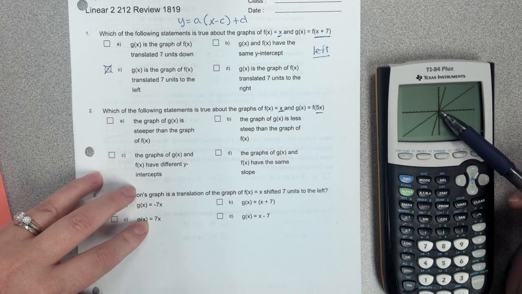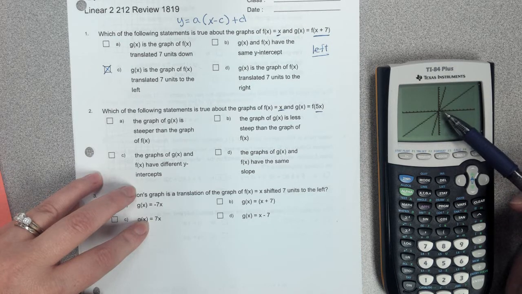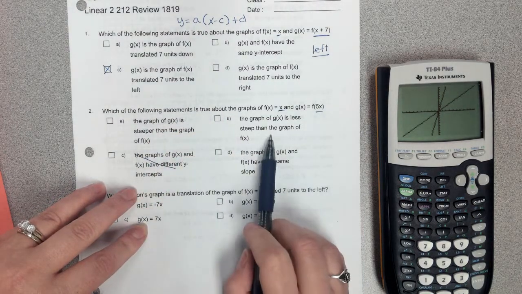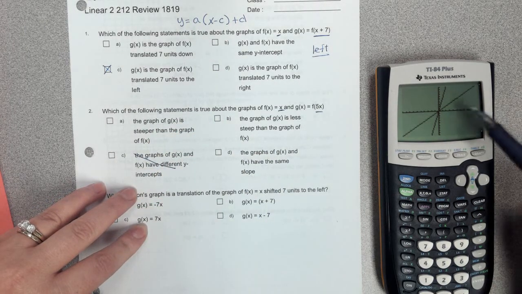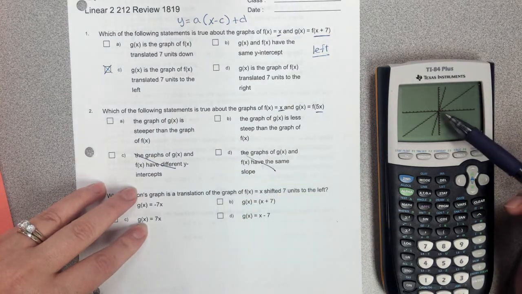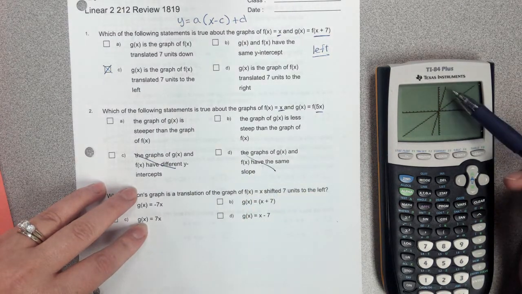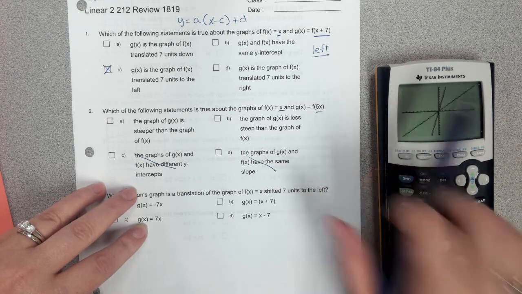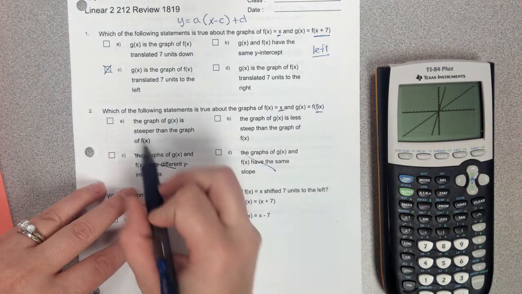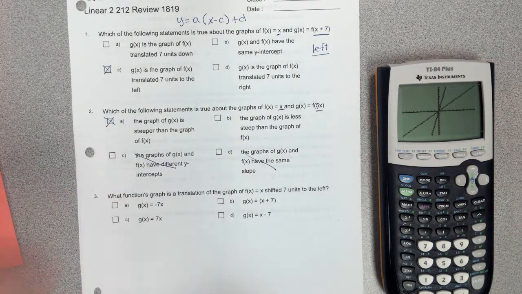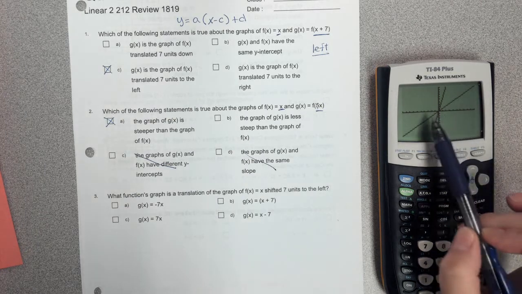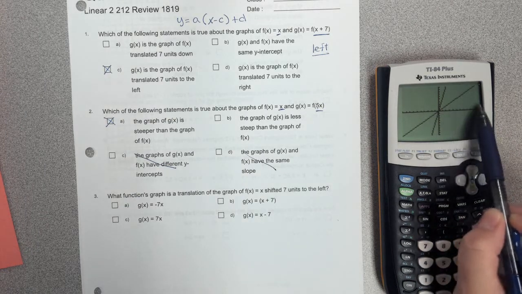Well, their y-intercepts are the same. So this one, different y-intercepts, that's gone. They don't have the same slope. Otherwise, they'd be right on top of each other. Now we need to determine, is this more steep or less steep? If it's going in this direction, that means it's steeper. Our new slope is 5. That is steeper, meaning our answer is A. If it was flatter or compressed or less steep, the graph would be somewhere down here.